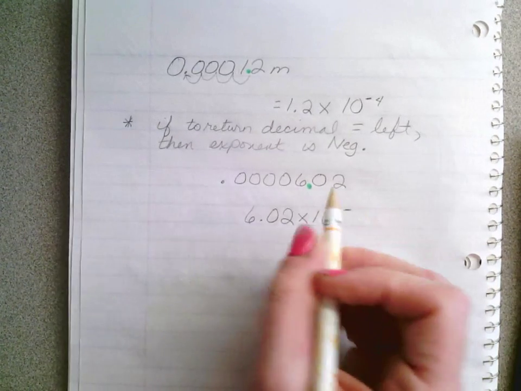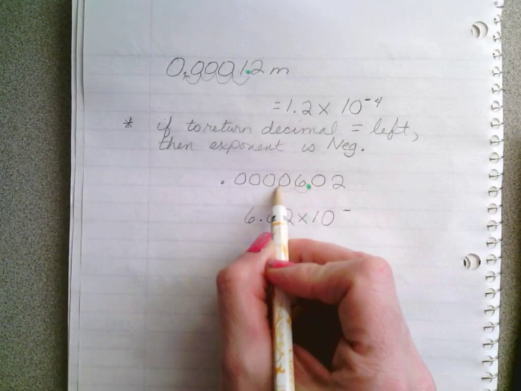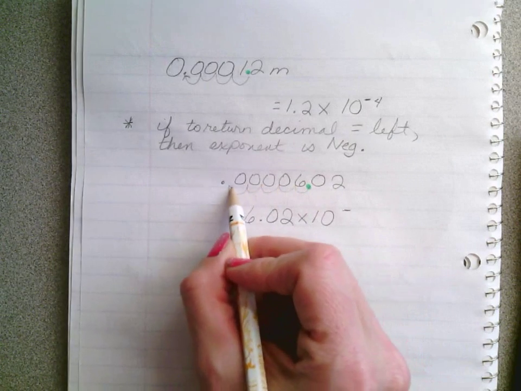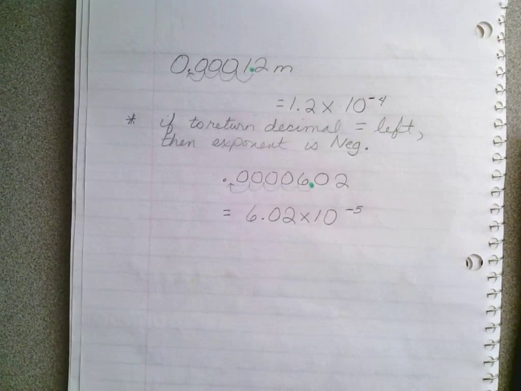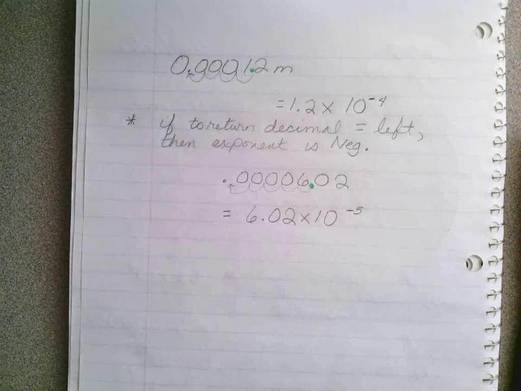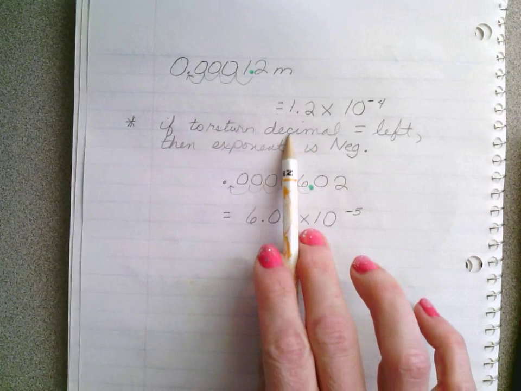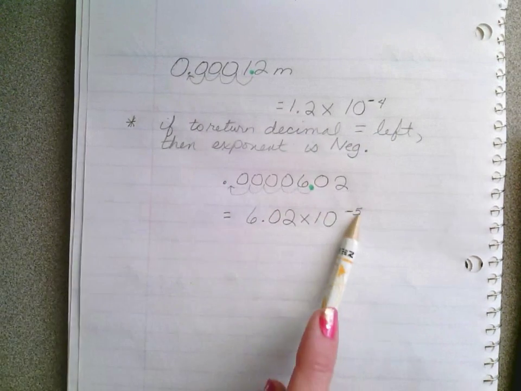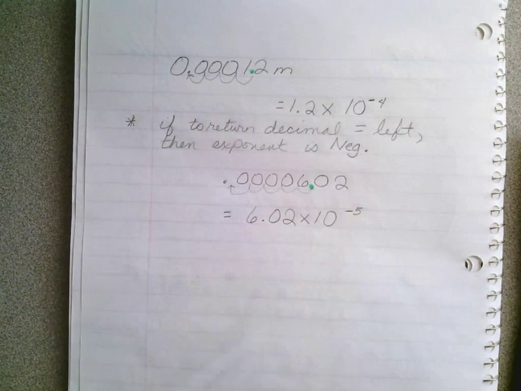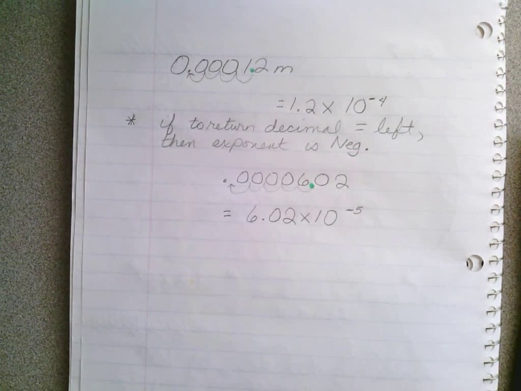Negative. Negative 1, 2, 3, 4, 5. So if to return the decimal it needs to go leftward, which in that case it did, then that means your exponent is negative.